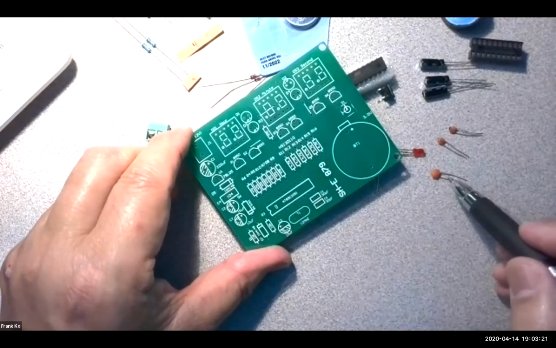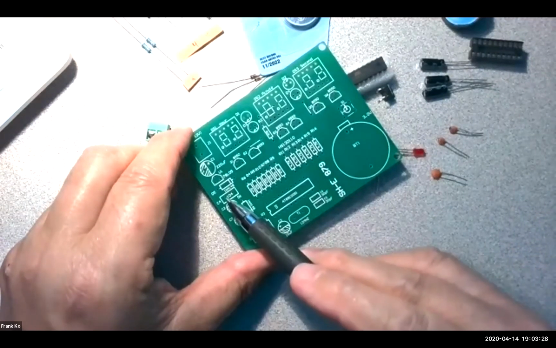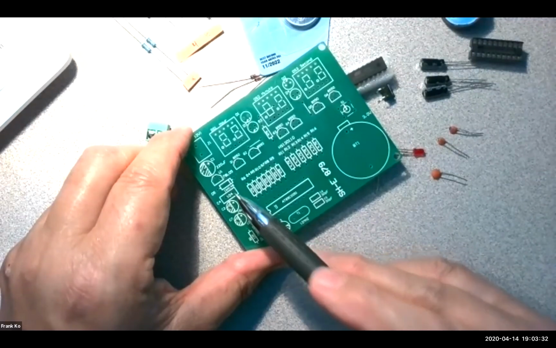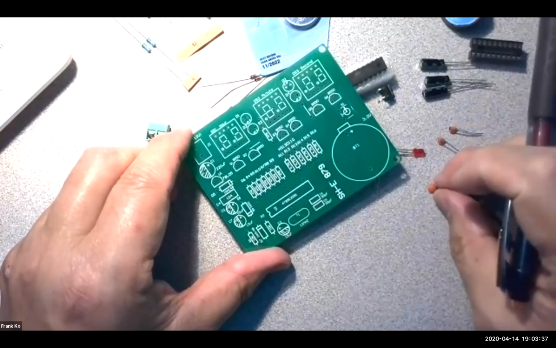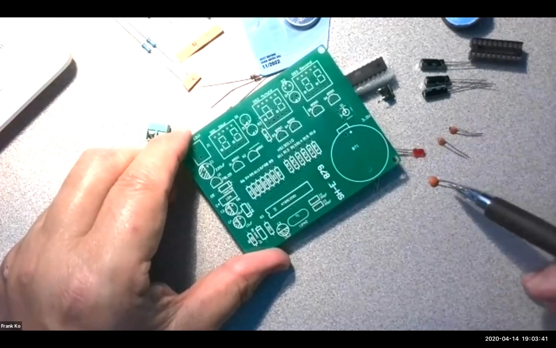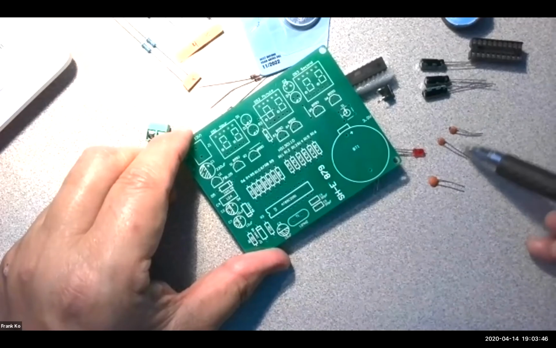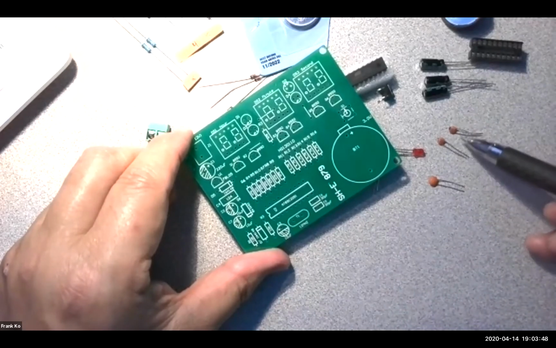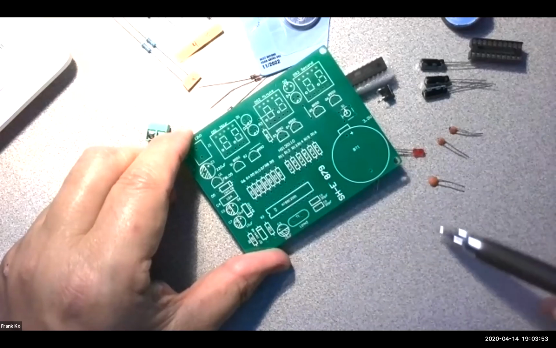The remaining ceramic capacitor is going to go on C4. C4 is this rectangle over here marked 104. This capacitor will have a marking on its face that says, very faintly, 104. So this capacitor will go here where it says 104. Any questions about your 2 30 picofarad and your 104 capacitor going where they go?